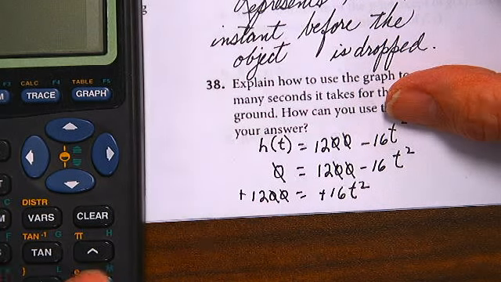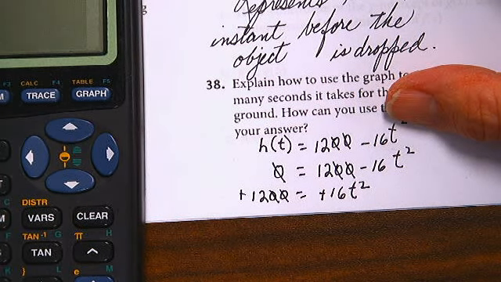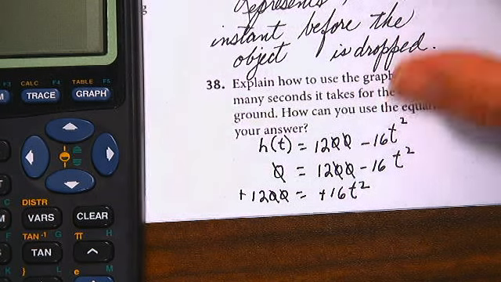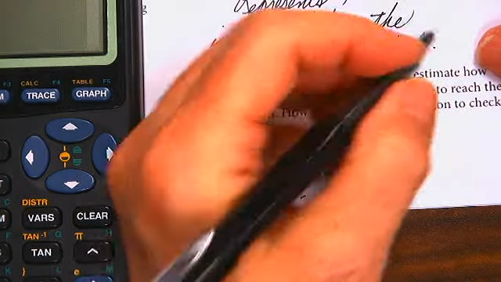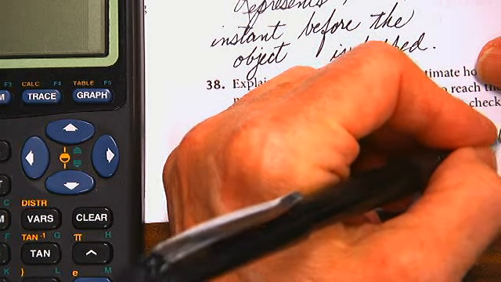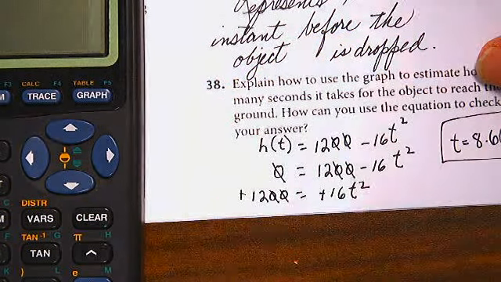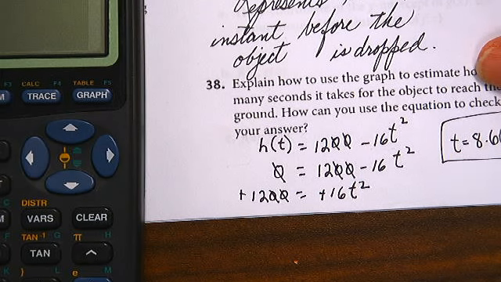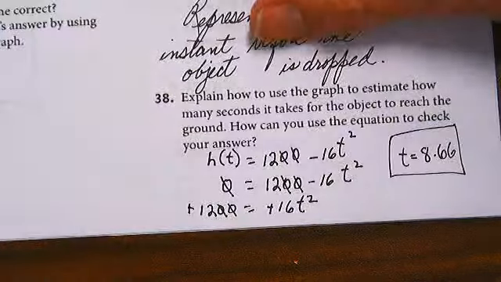1,200 divided by 16. 75. The square root of 75 is 8.66 seconds. There we go. 8.66 seconds.